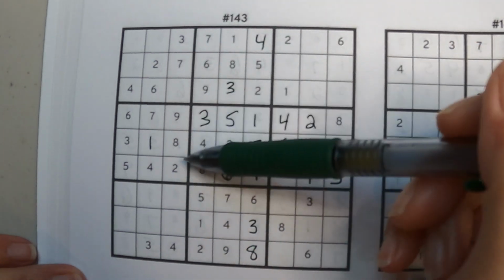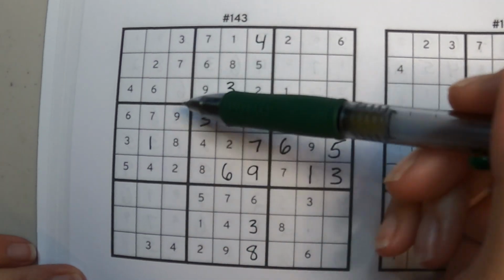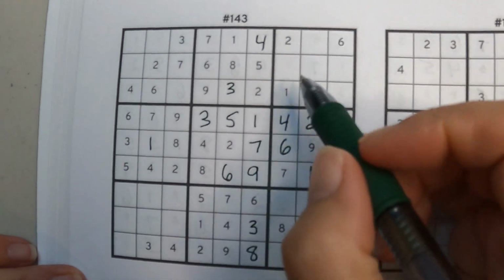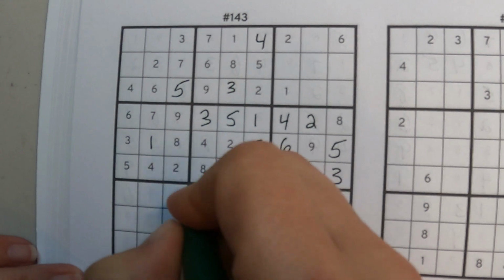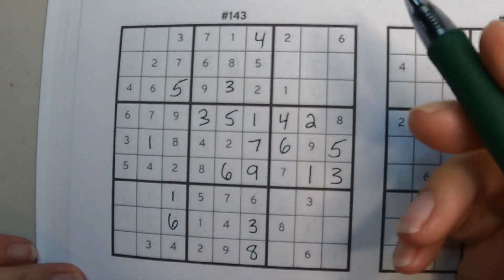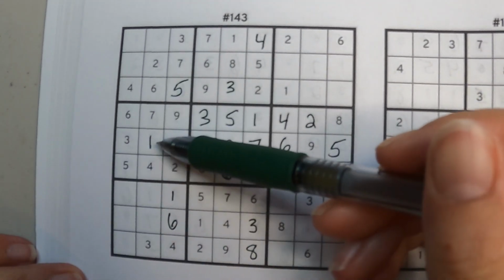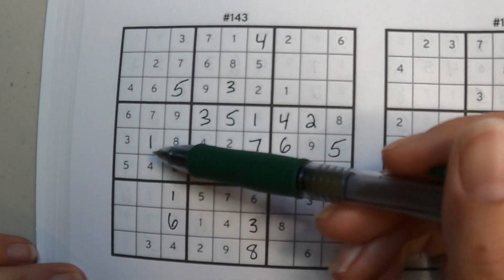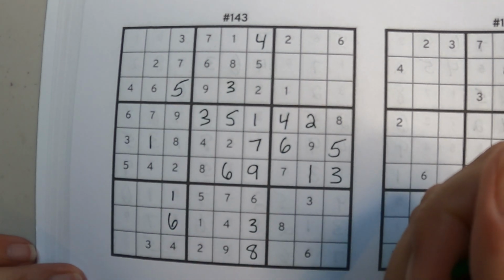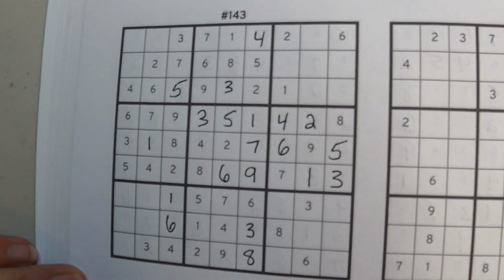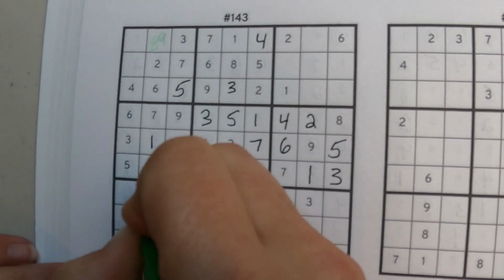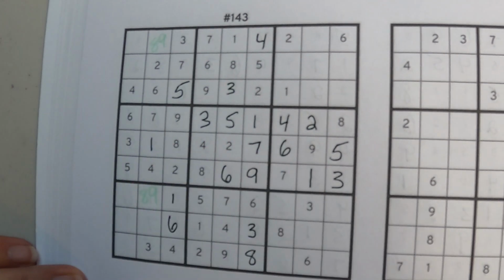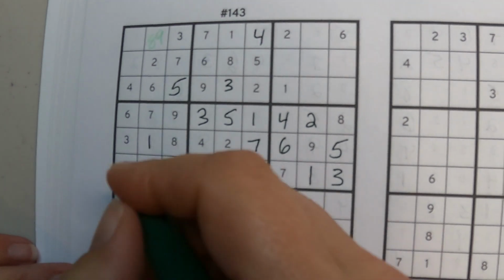If we look at this column now, looks like we're missing a 1, 5, and 6. We've got a 1 and 6 here, so 5, 6 here, so 1, 6. For this column, we've got 1, 2, 3, 4. We're missing 5, 8, and 9. We've got the 5 here, so 8, 9. 5 here, so 8, 9. That means our 5 has to be here.